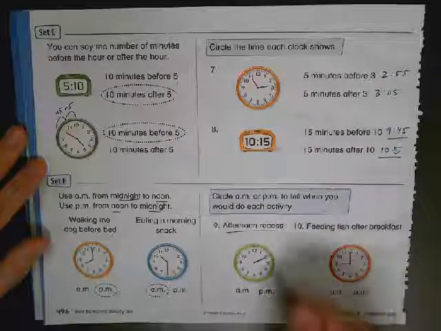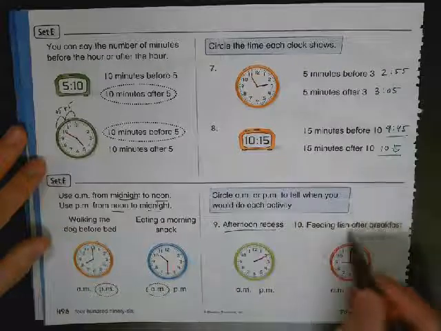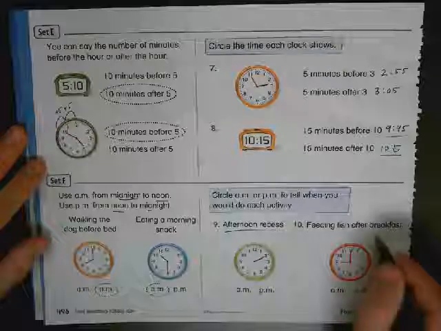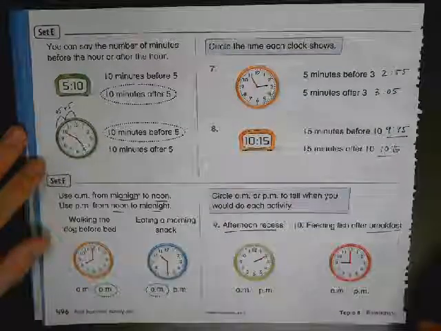It doesn't even matter about the time. It just matters about the description. It's just kind of reading comprehension. Feeding fish after breakfast. After breakfast. AM morning, PM night. Afternoon.